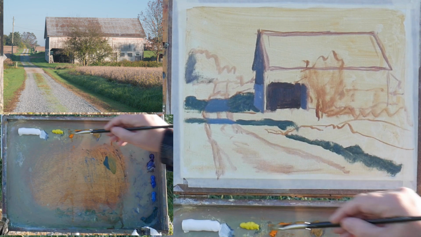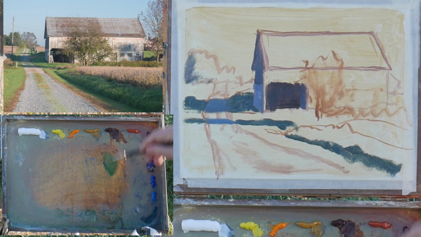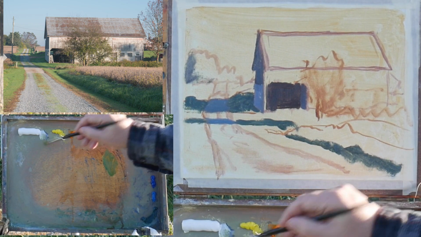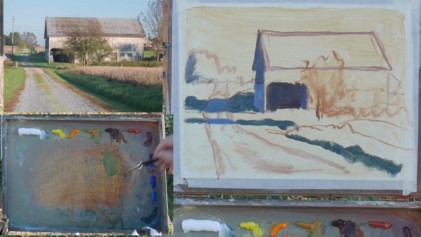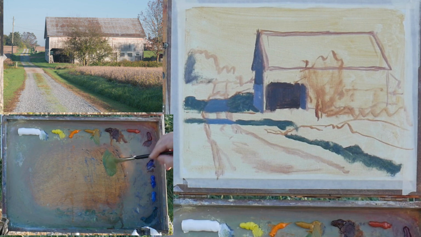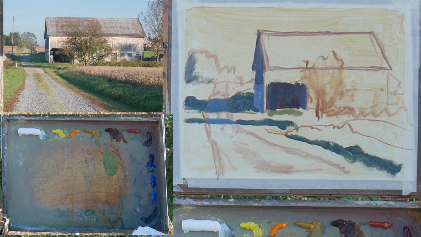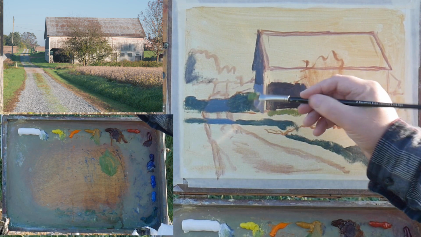I'm going to start right in there with the green that's in sunlight. Once again, I'm going to measure off of that dark right there. We can go slightly heavier green there.